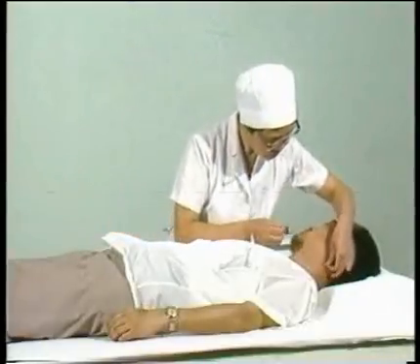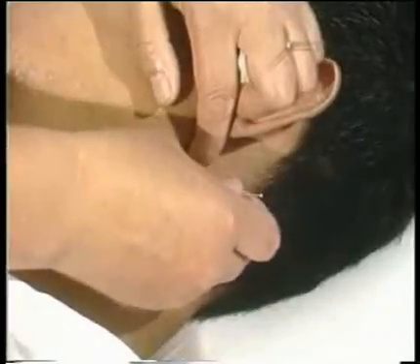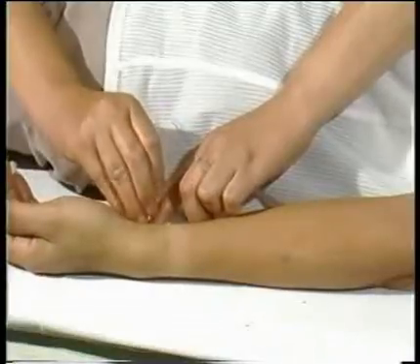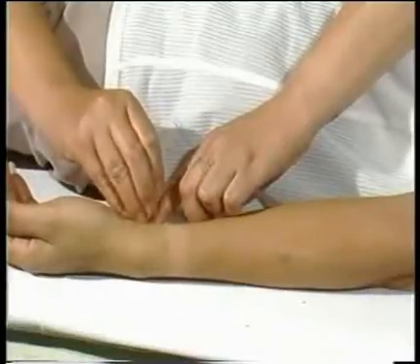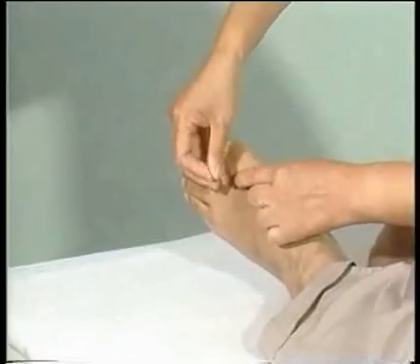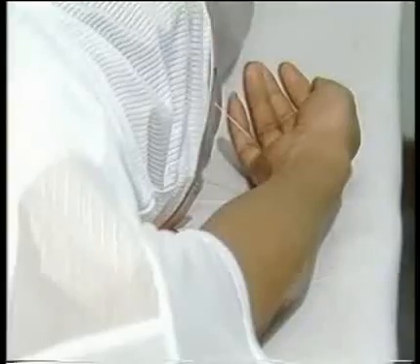Puncture Taichong, Liver 3, with the twisting and reducing method. Needle Anmian, Extra Point, and Shenmen, Heart 7, with an even movement method, and retain for 30 minutes. Treat once a day. 10 treatments make up a course.